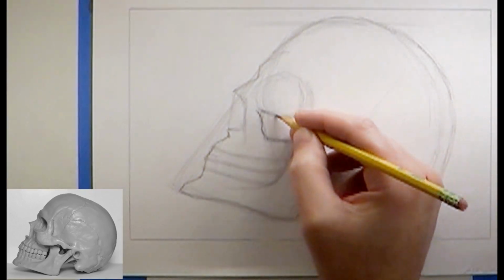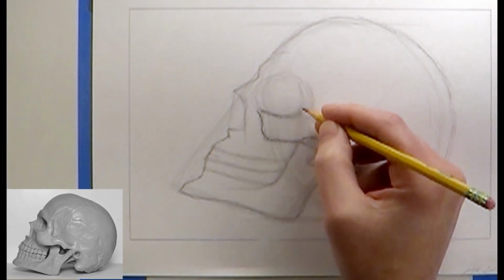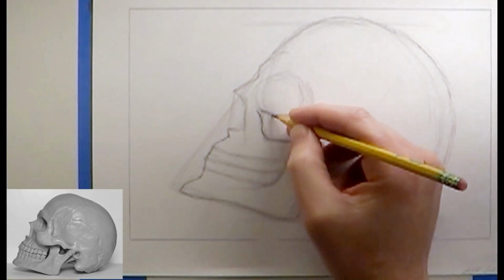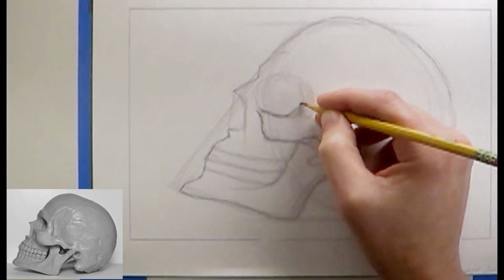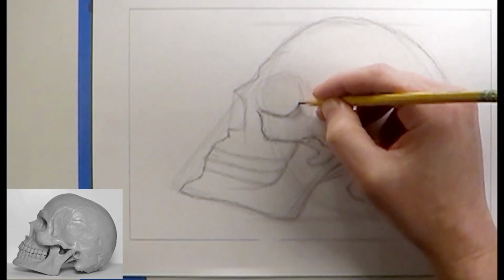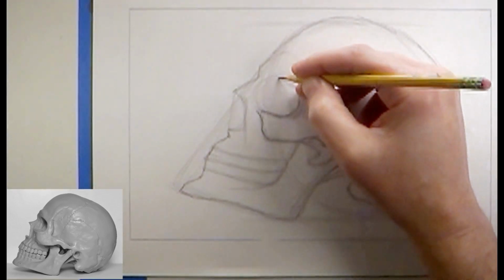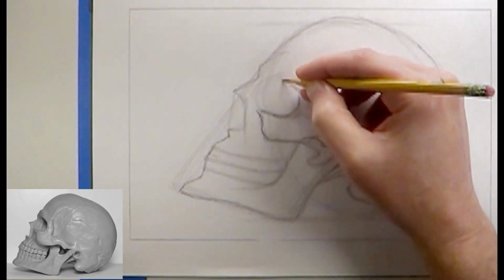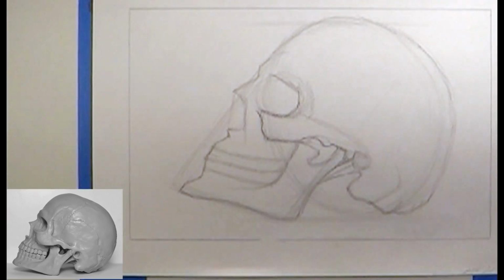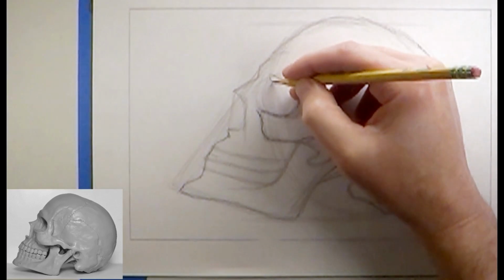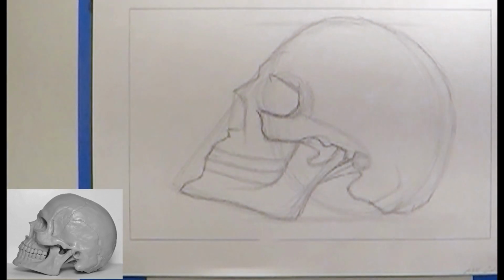So here is the bottom of the eye socket, top of the cheekbone. I drew it as a circle, but now I need to adjust that shape so it's a little more accurate. So I'll sketch in here like this. I'll come up kind of straight, and then I'll put in this angle like that, right there. That looks pretty good. And there's a little detail coming down. Okay, that looks pretty nice.